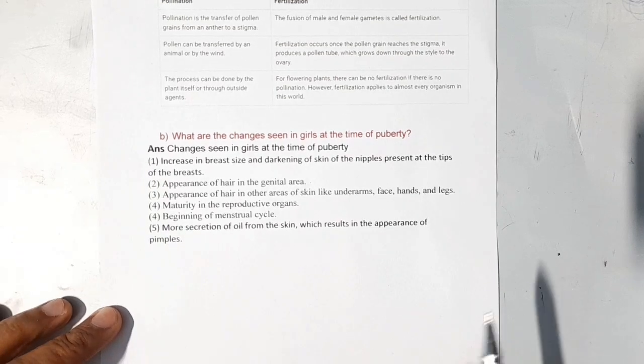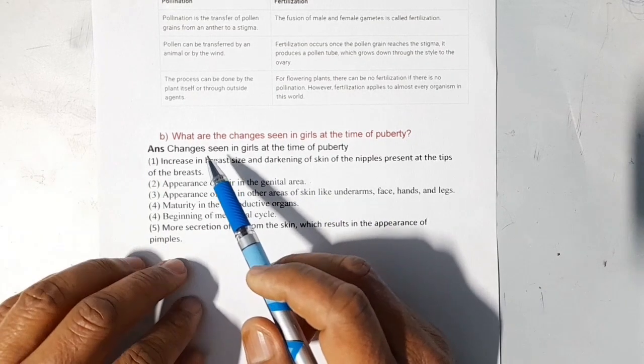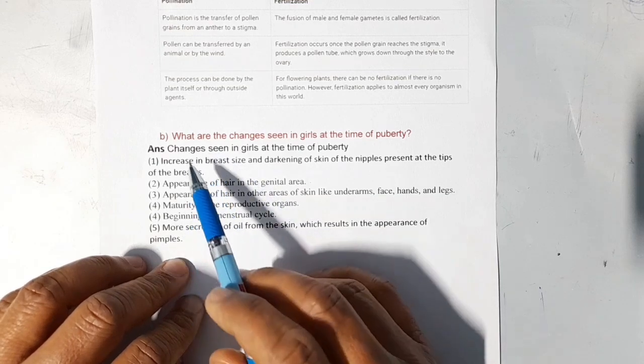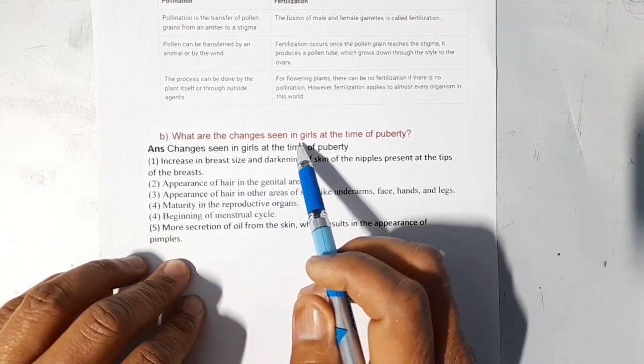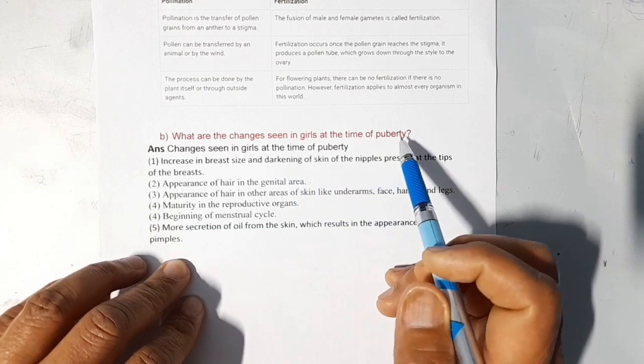So, here we come to our last question, which is repeated. Our last question is, what are the changes seen in girls at the time of puberty?